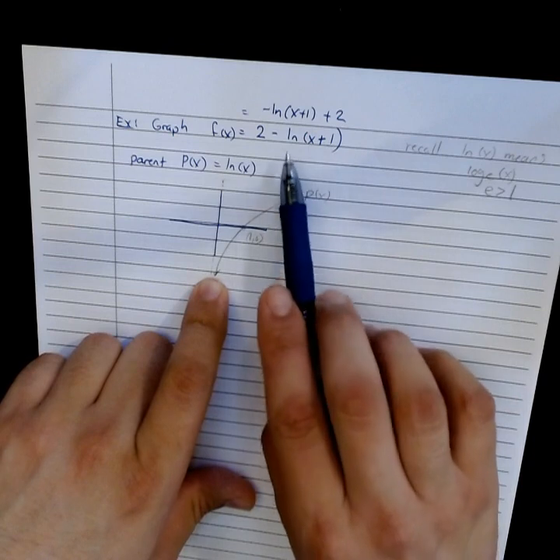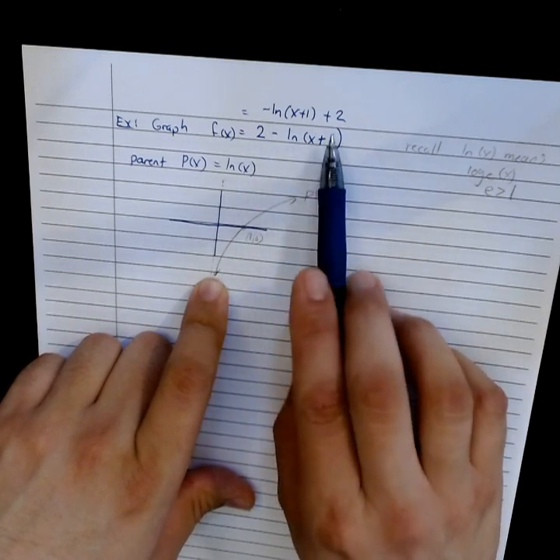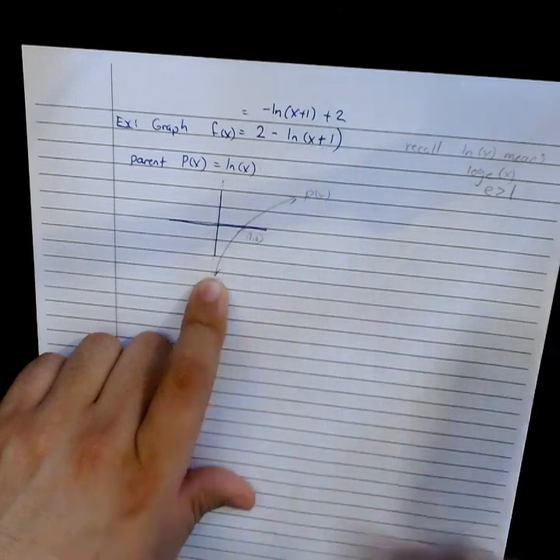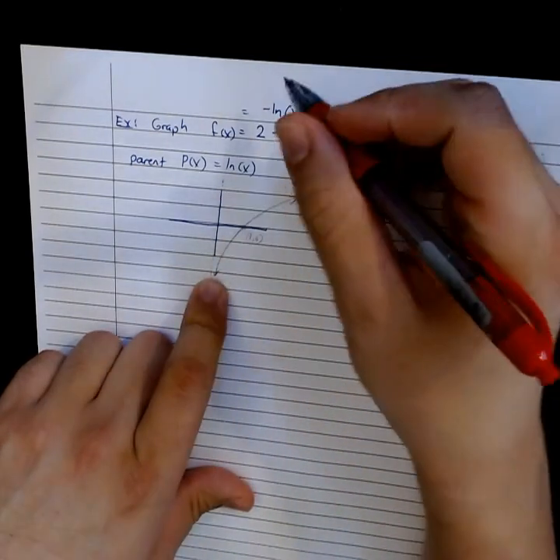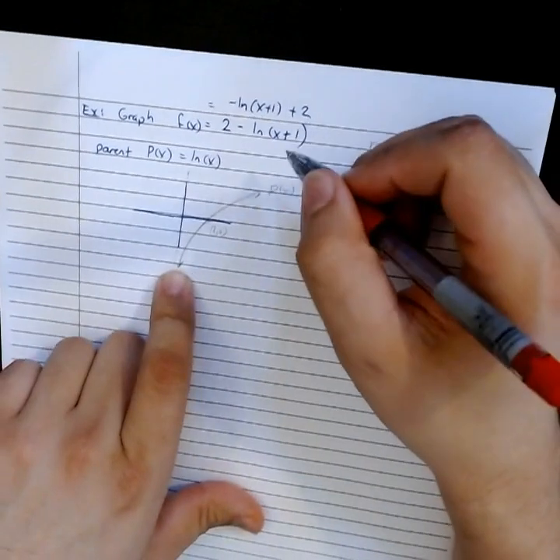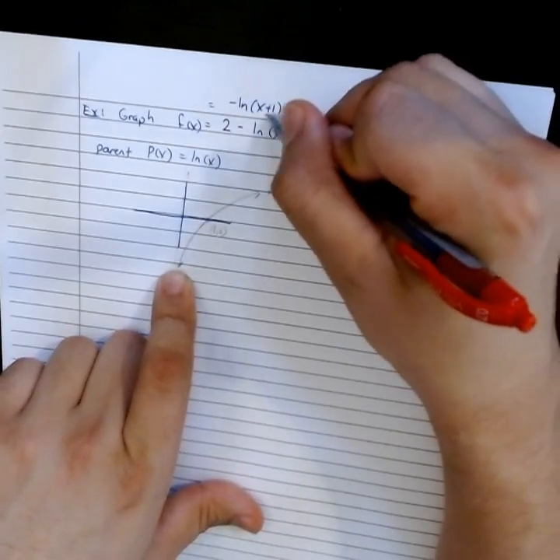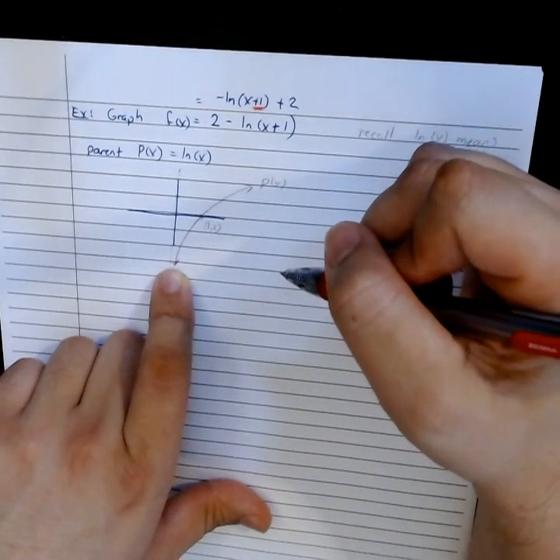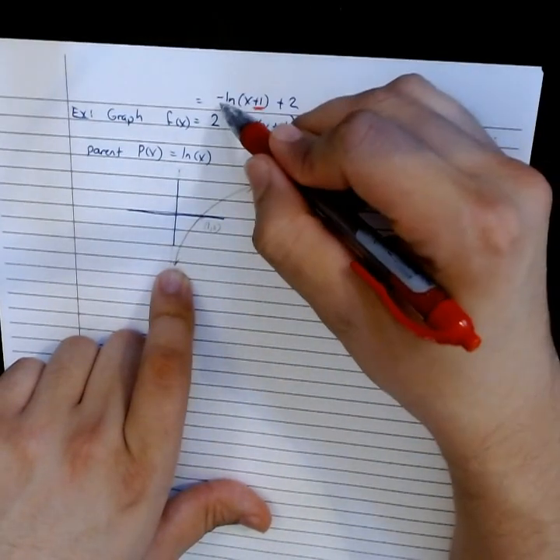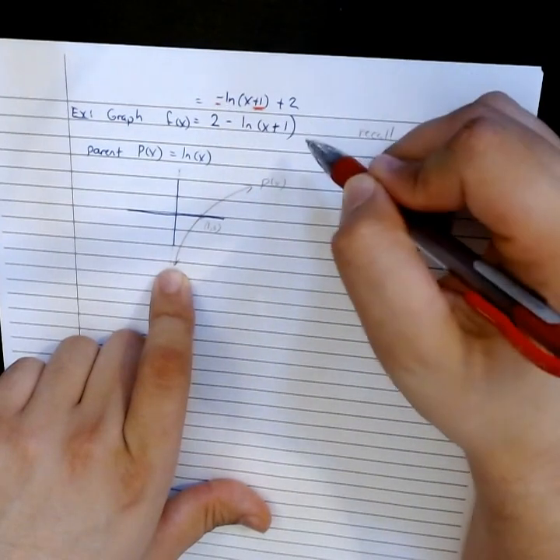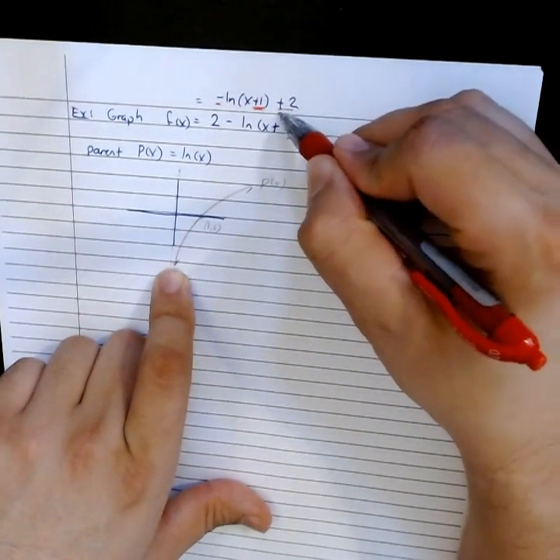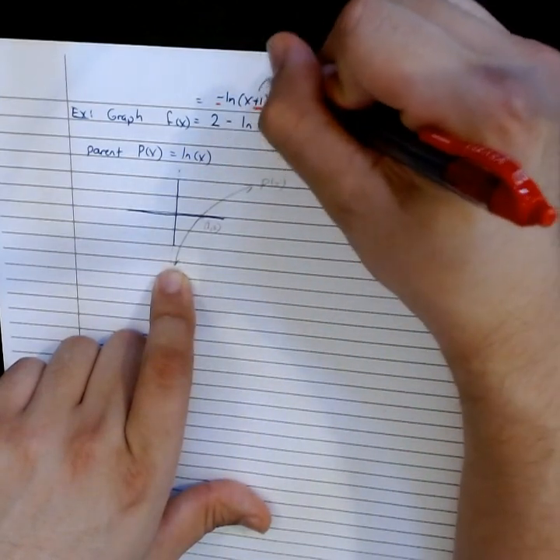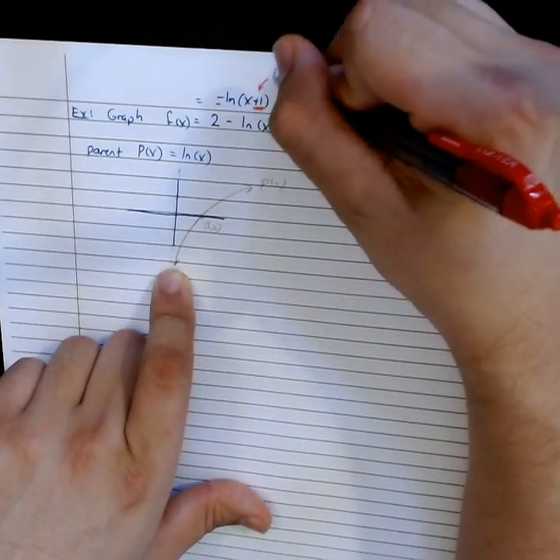But now, what might have looked like there were only 2 different actions, it turns out that there are 3 different transformations. And remember what these transformations do. If you have plus or minus inside of your function, inside of your argument, that's going to move things left and right. Negatives cause a reflection, and adding or subtracting on the outside of the function move things up and down. So here, this is going to cause everything to move to the left by 1.